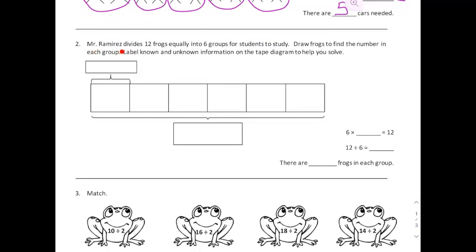Mr. Ramirez divides 12 frogs equally into 6 groups for students to study. Draw frogs to find the number in each group. Label known and unknown information on the tape diagram to help you solve. So here's our tape diagram. We have our total. It tells us that we have 12 frogs. So I'm going to label that as my total.